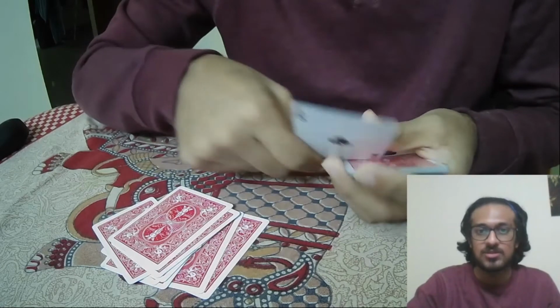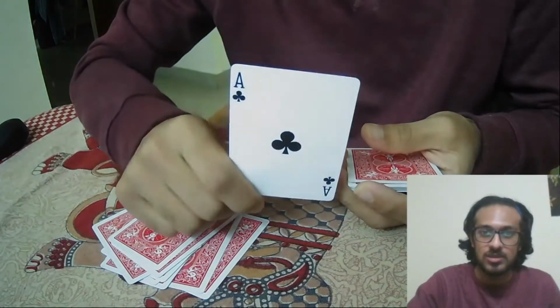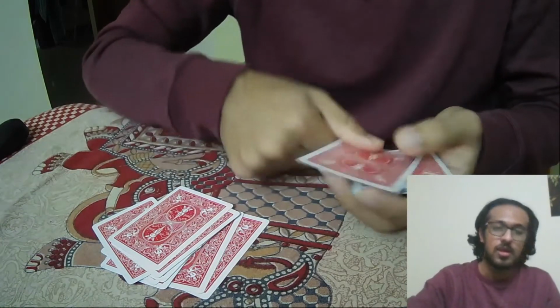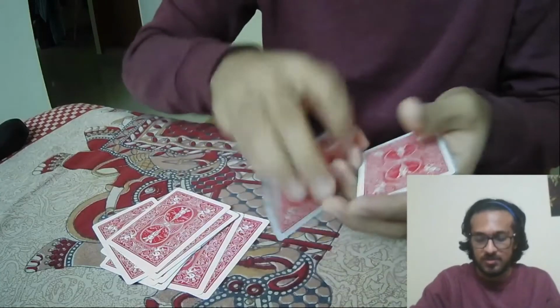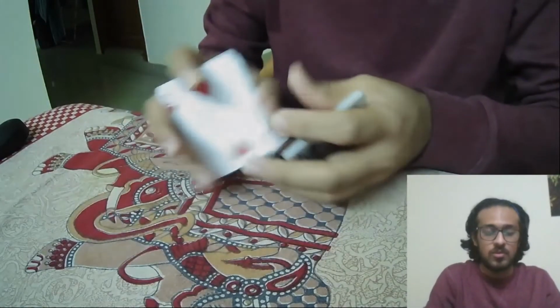And then they will say it was the ace of clubs, and then you just take it out and show them that it was the ace of clubs. And that's pretty much the entire trick. And the 11th card will always be their card, if you follow the procedure properly.